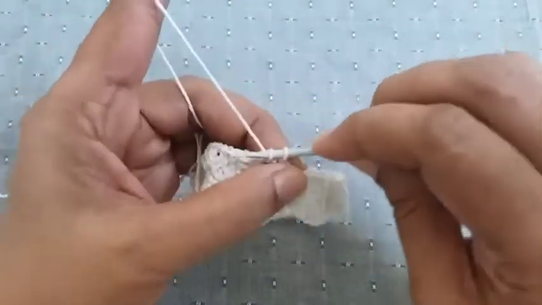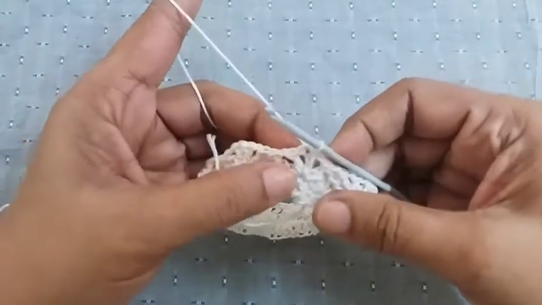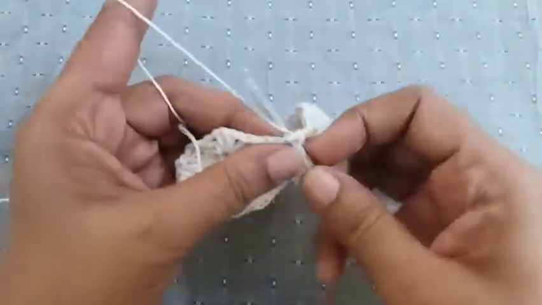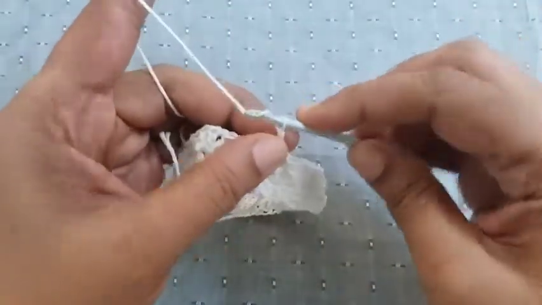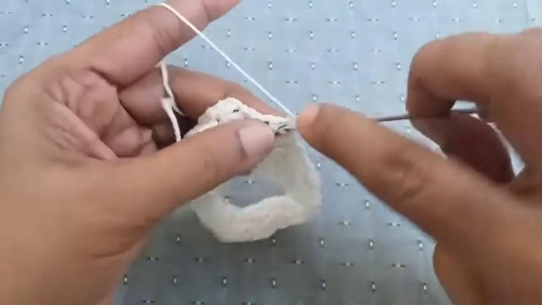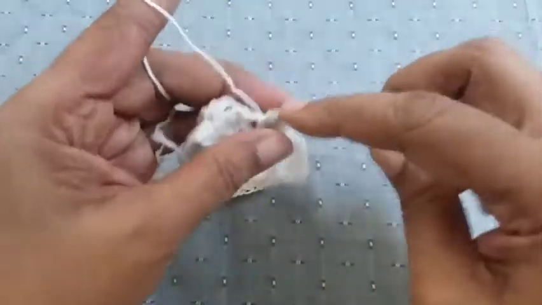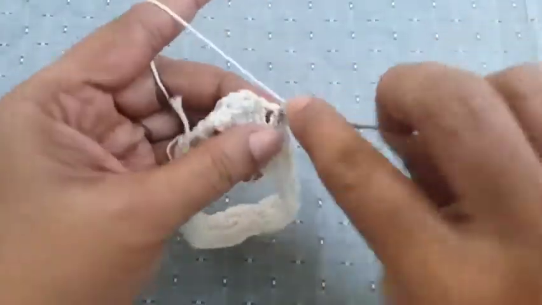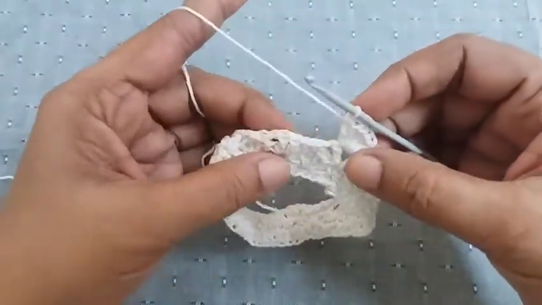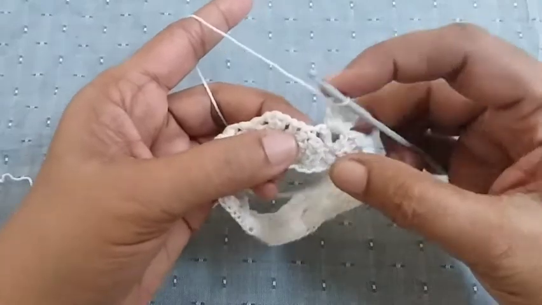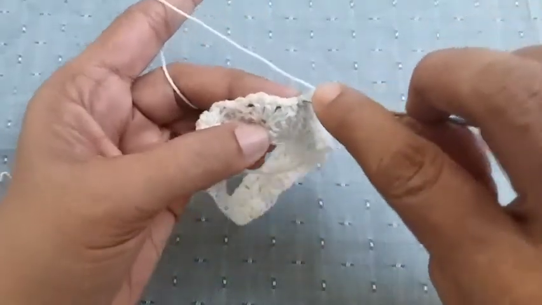Now we are going to make shells here. In the first V stitch we are going to make 5 double crochets to form a shell. 1, 2, 3, 4 and 5, and we are going to single crochet into the middle of the shell.